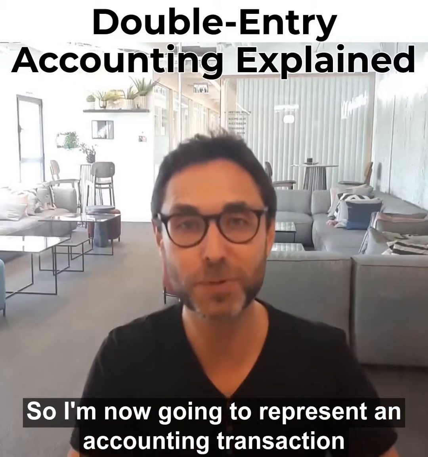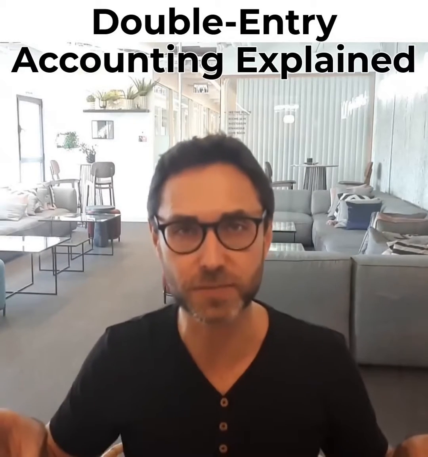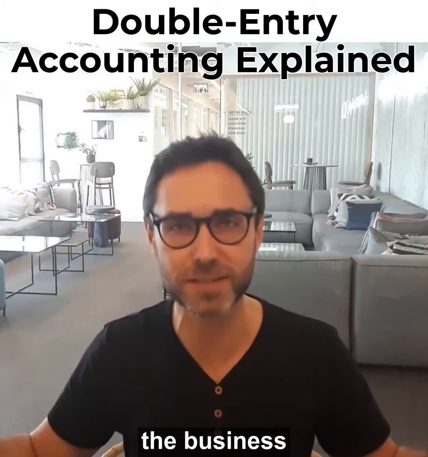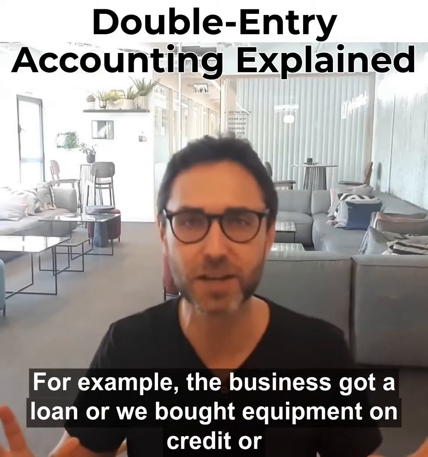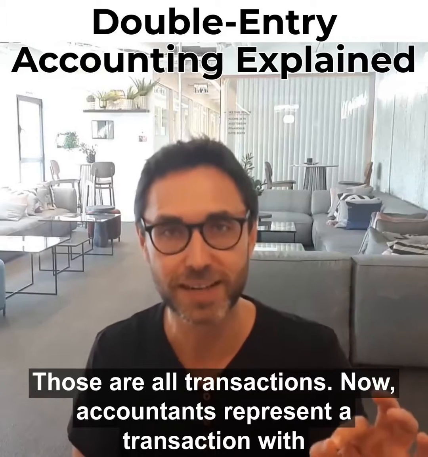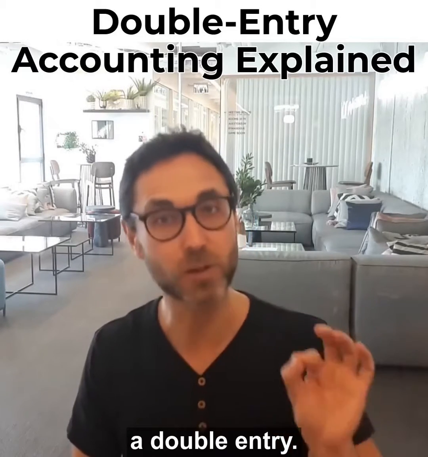So I'm now going to represent an accounting transaction on the balance sheet. What is an accounting transaction? Simply something that happened in the business. For example, the business got a loan, or we bought equipment on credit, or we received an investment from shareholders. Those are all transactions. Now, accountants represent a transaction with a double entry.